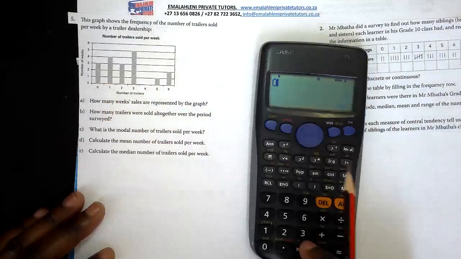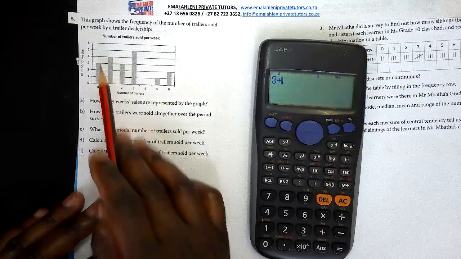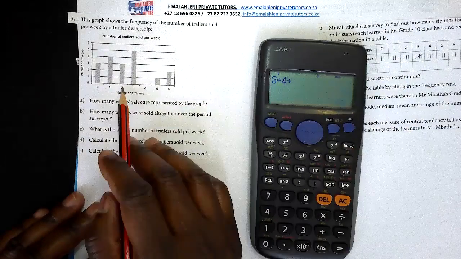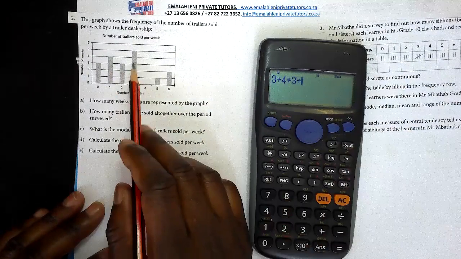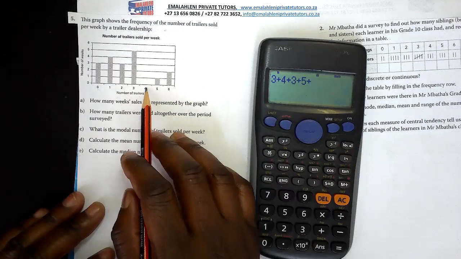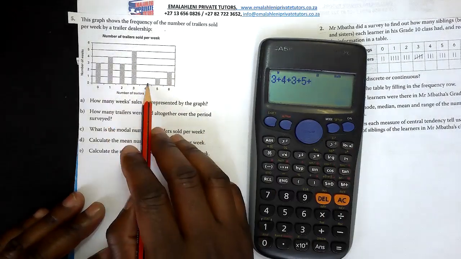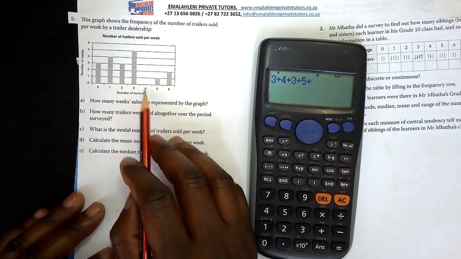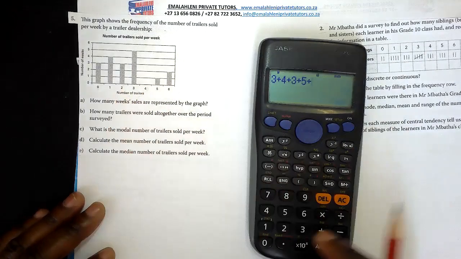So we're going to say 3 plus, then the second one is 4 plus, the third one is 3, plus the fourth one is 5, plus here 4 is actually 0. So they never sold 4 trailers in a week. 5 is 1.